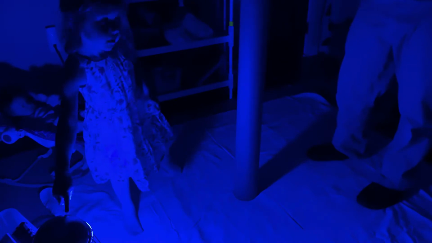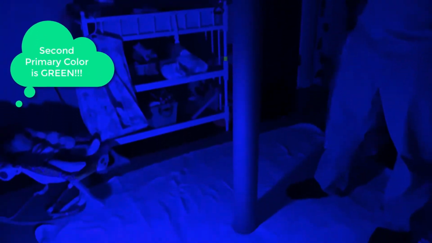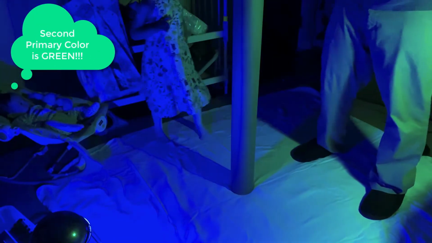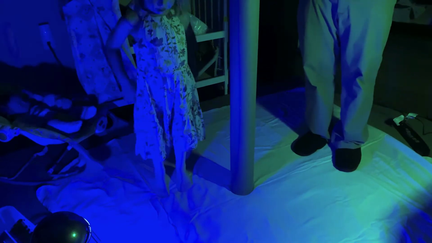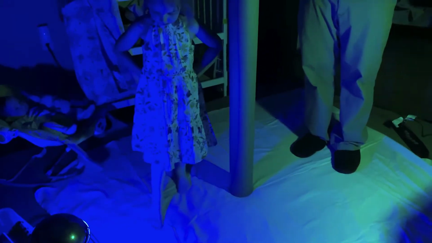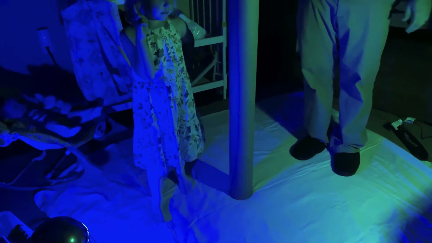Blue. Blue light. Okay, so we've got blue, and that's important. So what you need to understand is that there are 3 primary colors of light. These are not the same colors that you'd be used to when you're working with paints. The first primary color of light is blue. The second primary color of light will be green. So we're going to go ahead and turn on a green light. All right, we've turned on a green light. So we have blue light, and we have, Josie, what do we have? Green light.